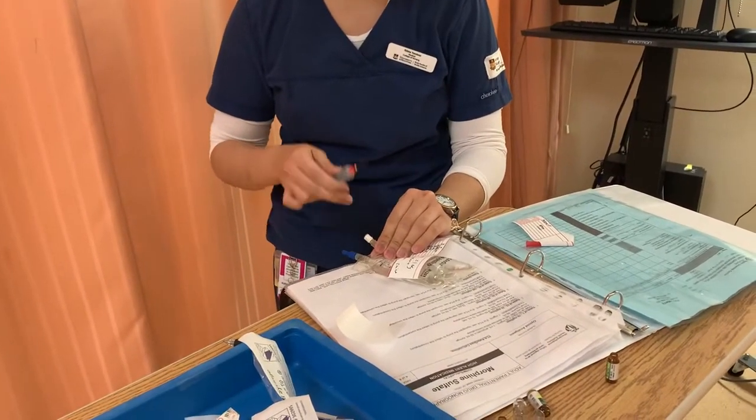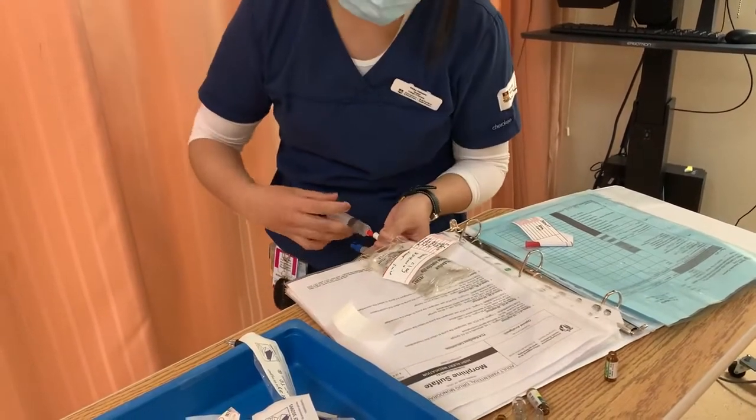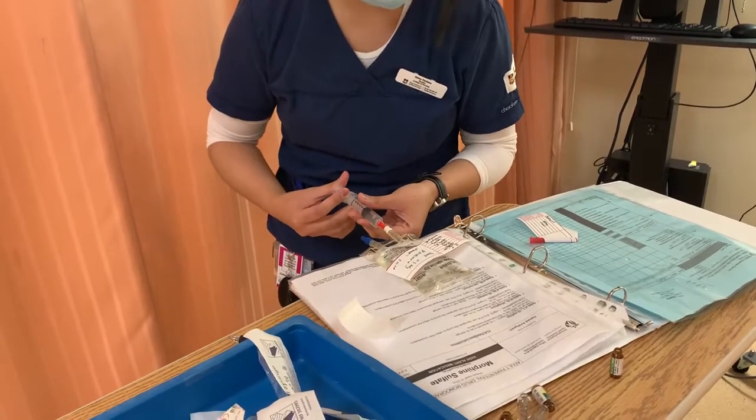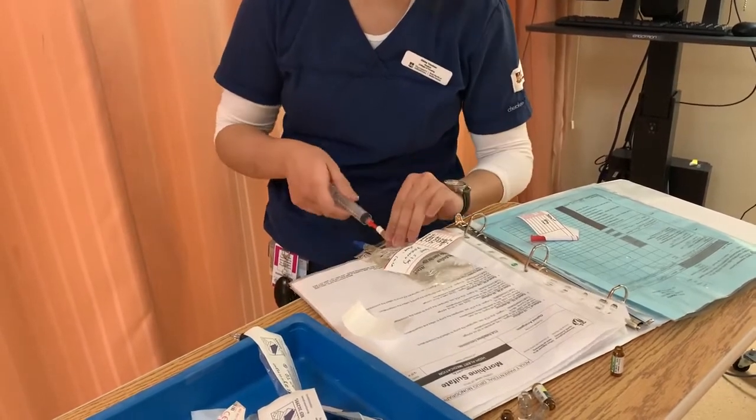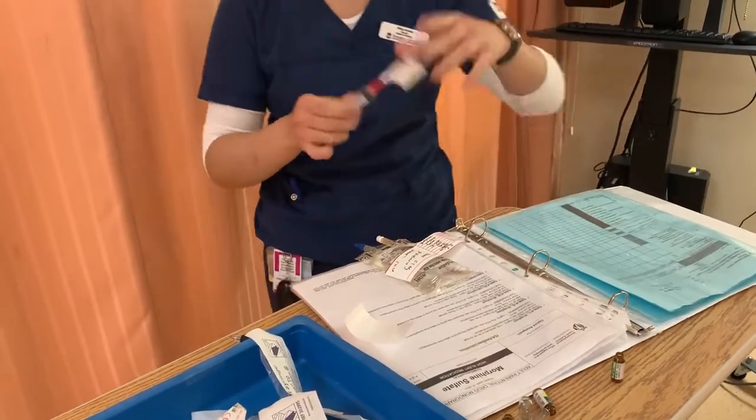It's not touched with anything. I cleaned it for 30 seconds, I dry for 15, and now I can inject it and make sure that this is the morphine. There we go. And I shouldn't be waving my needle like that as well. There we go. So this goes to the sharps container.